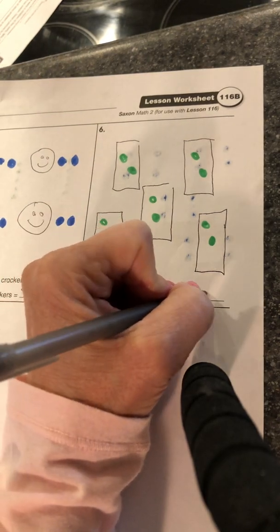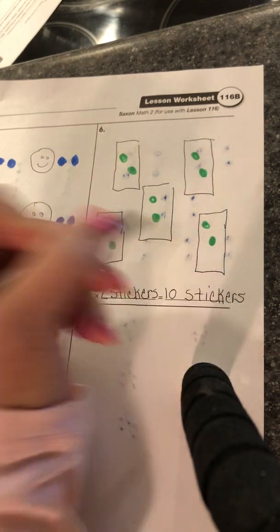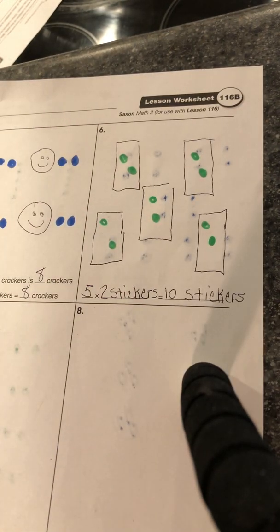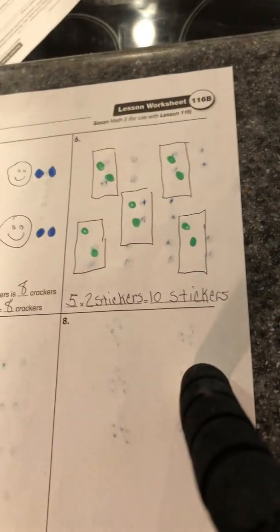And you know Saxon Math really wants us to get in the habit of labeling everything, and it is an important habit to be into, so make sure you label it. Okay? Spell it if you can't read that from far away.